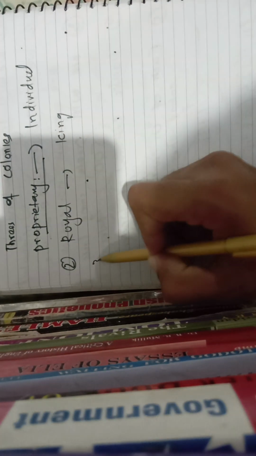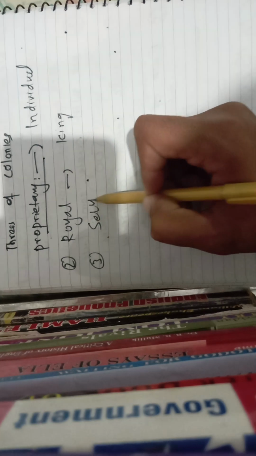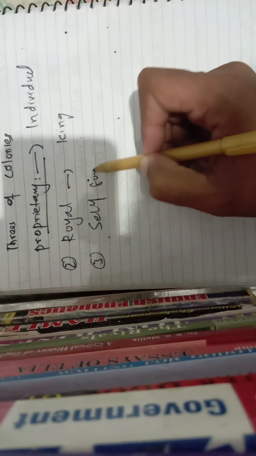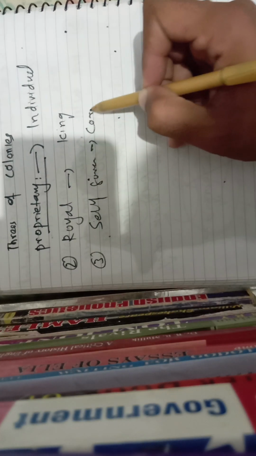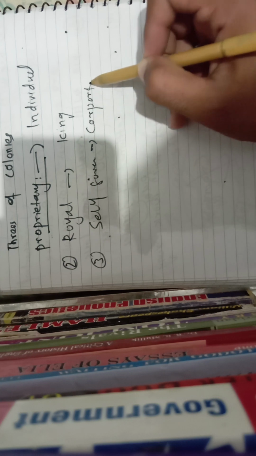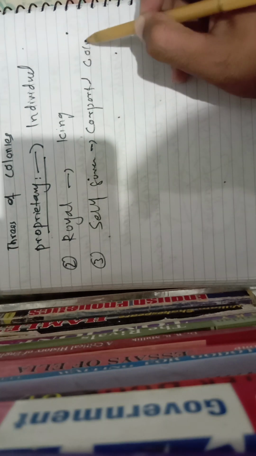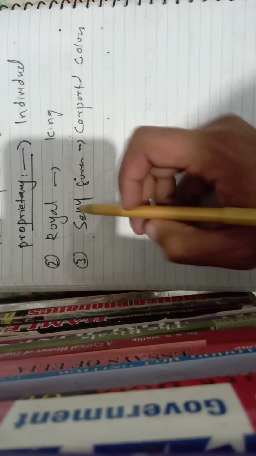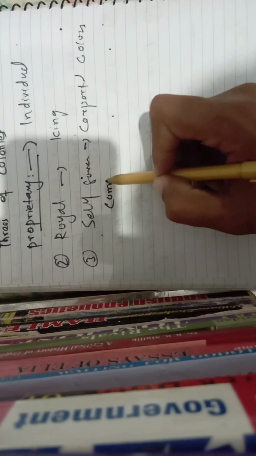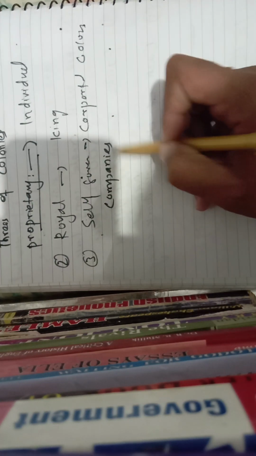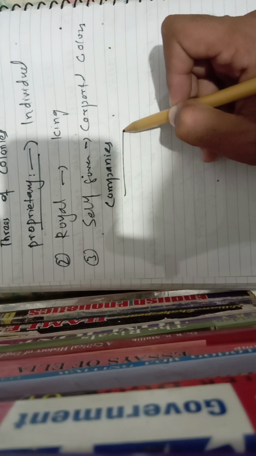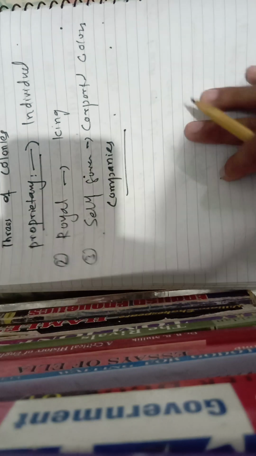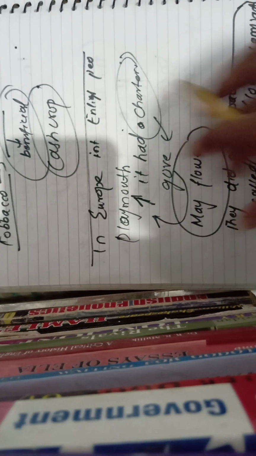And number three is the self-governing or corporate colony, which is established by companies, like, as I told you, what sort of company was that? Plymouth Company. So these were three types of colonies.